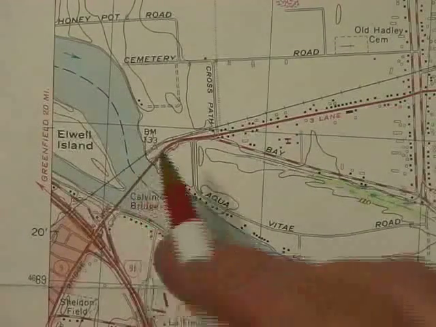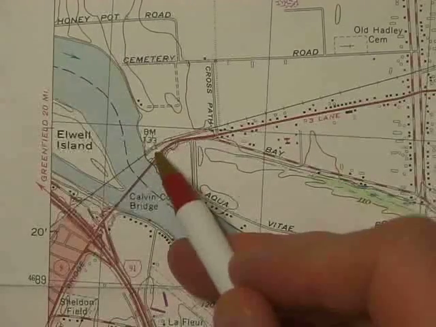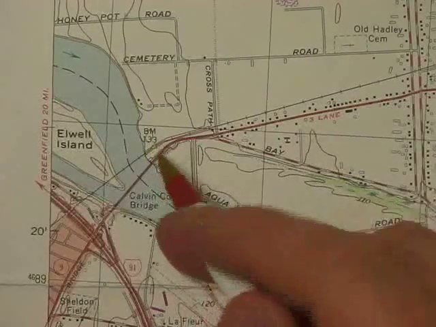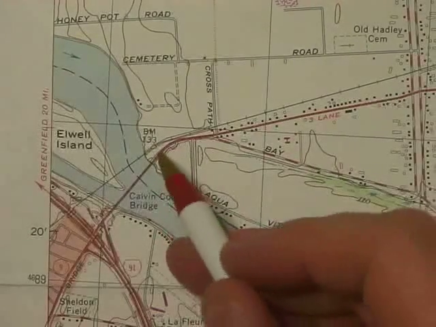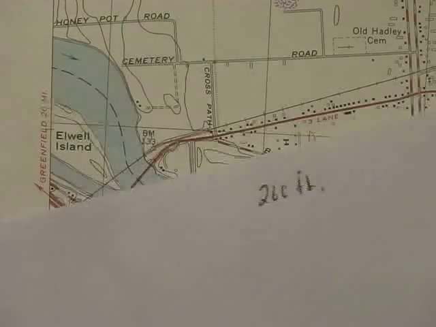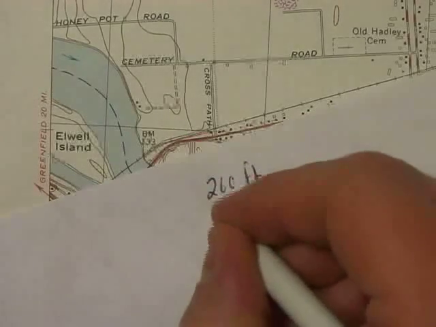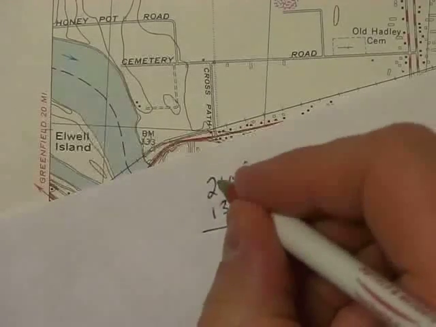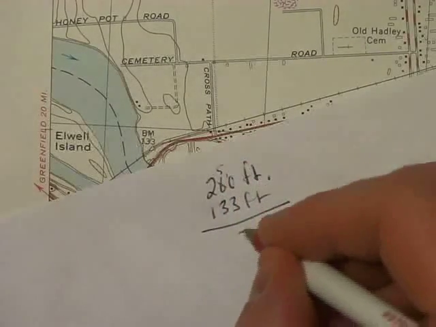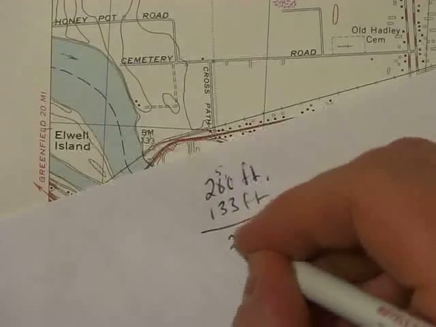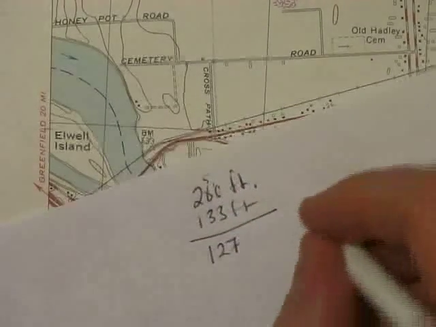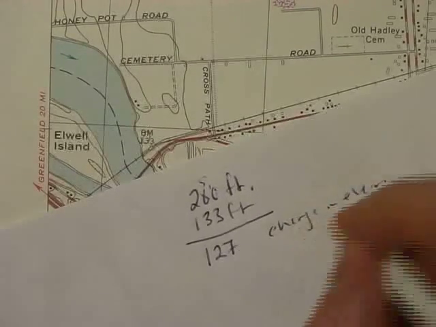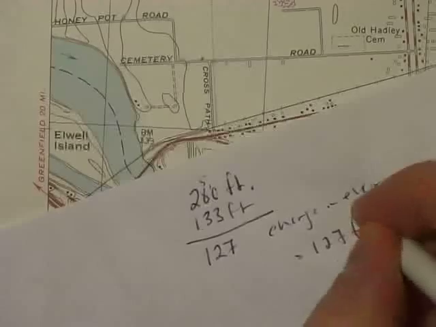It's about 3.5 millimeters. And surprise, we have a benchmark. A benchmark with an elevation. Okay, so we know that the ending point is at 133 feet. So we can subtract the two, and we have the change in elevation equals 127 feet.